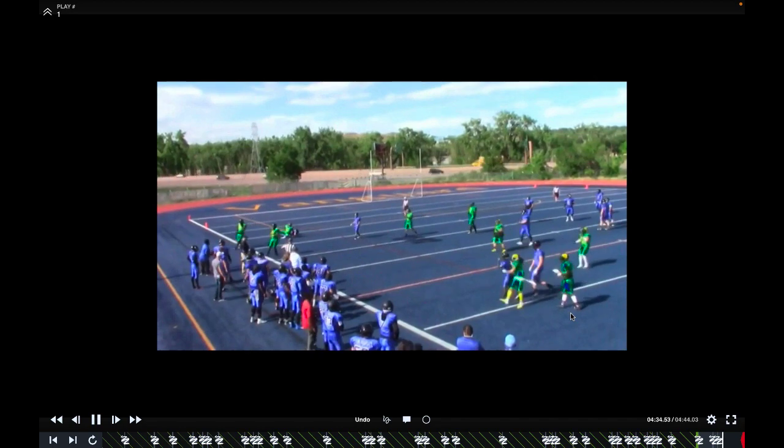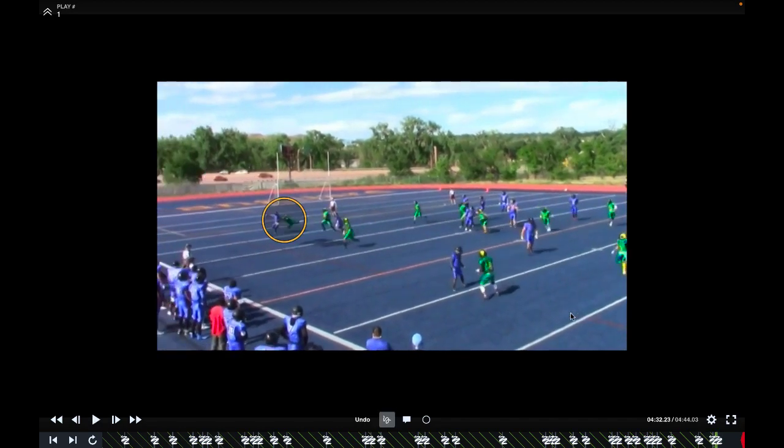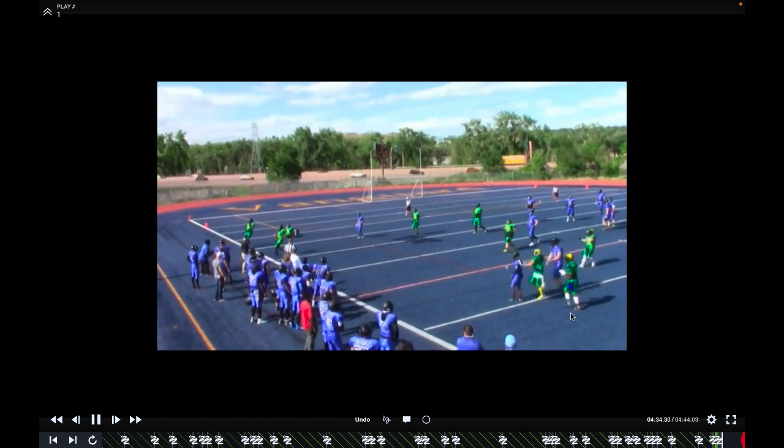Okay, you see the legs buckle there, so we'd definitely be supported if we got a flag down here.